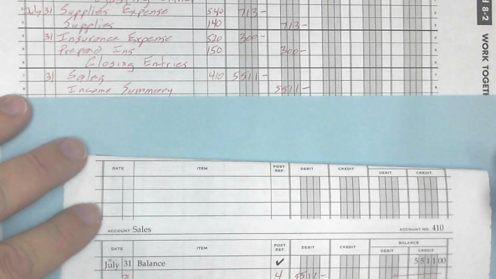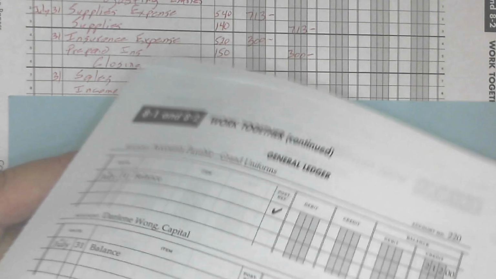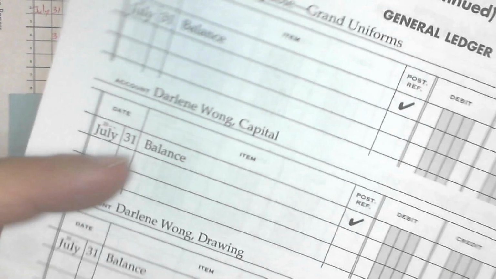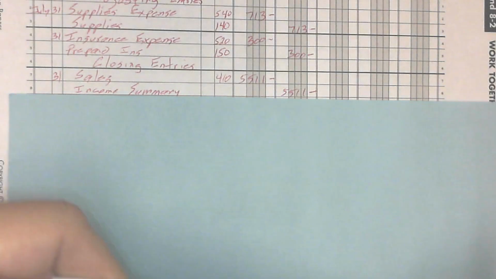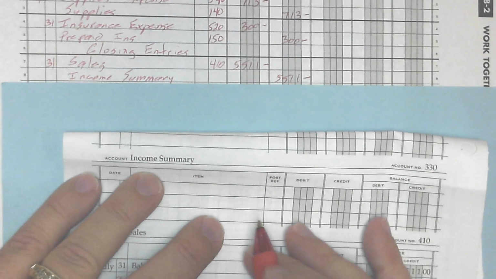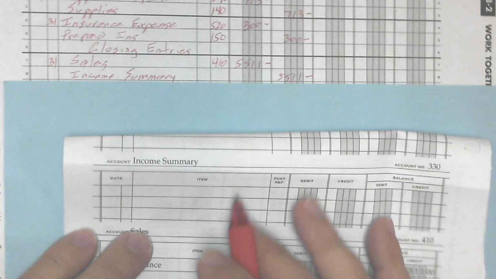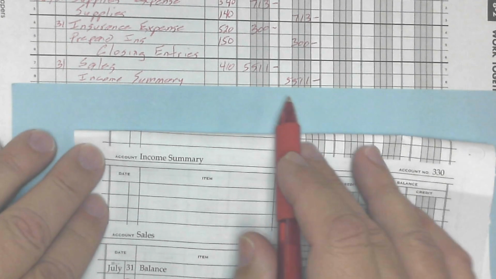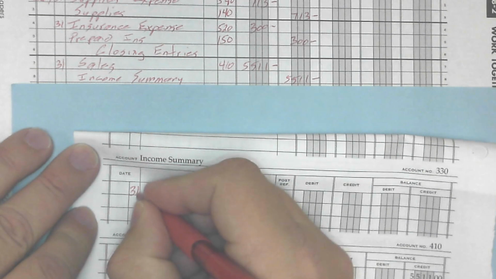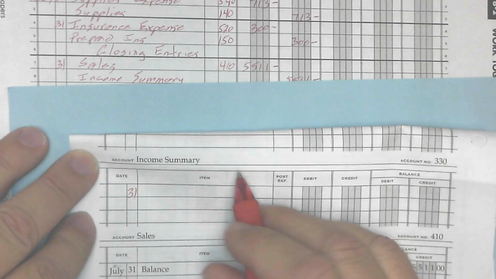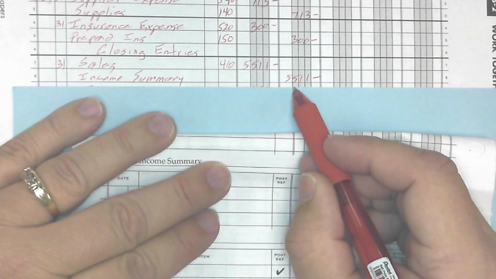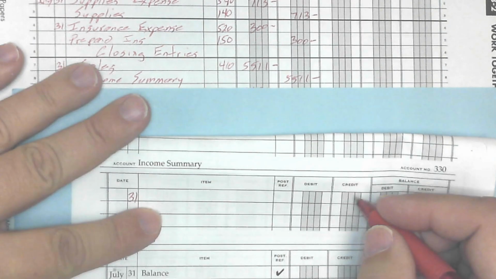It's the income summary. So our income summary was the next one up from sales. So we've got our income summary, 31st. We've got credit, 5511.